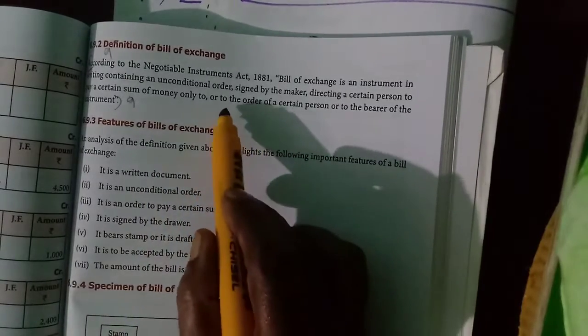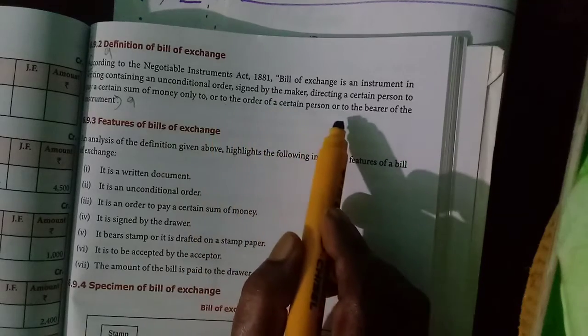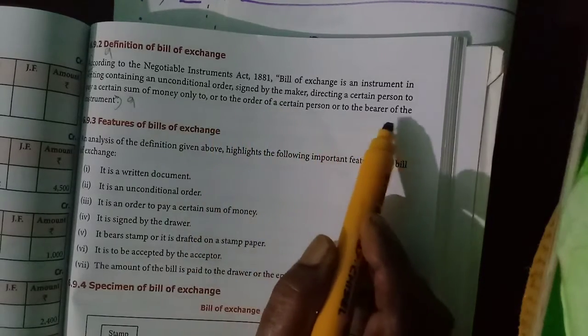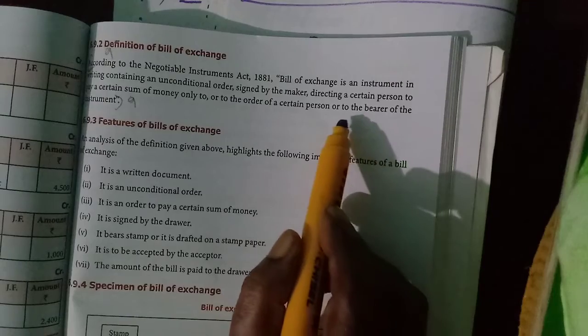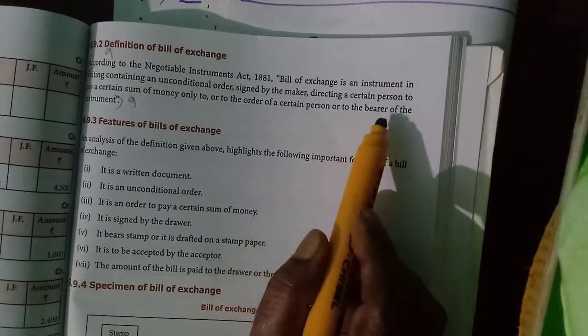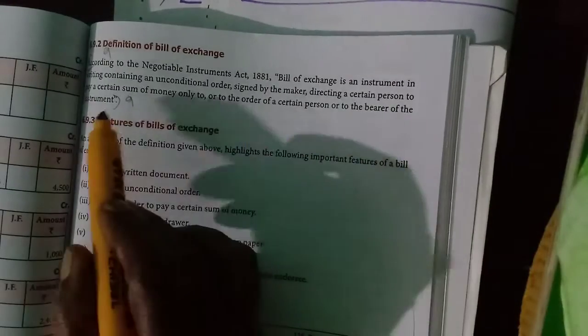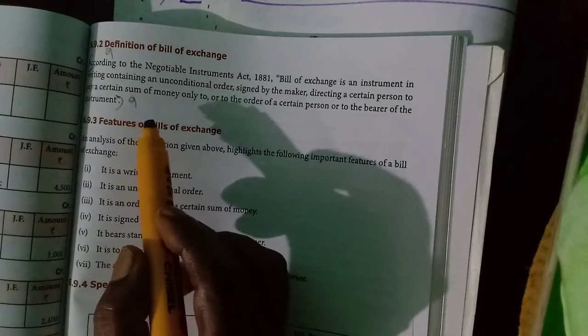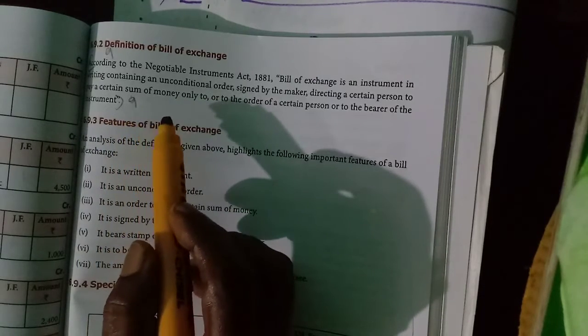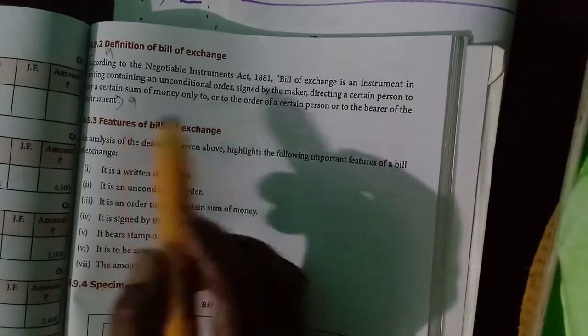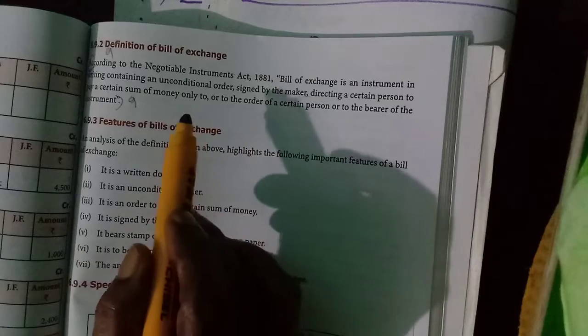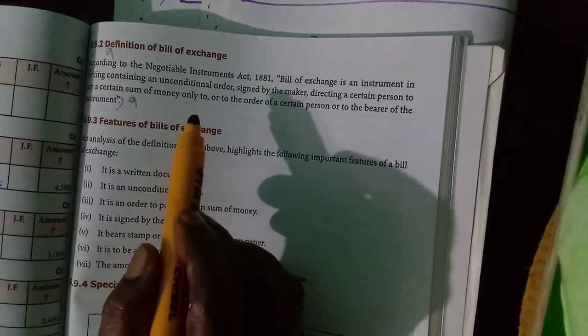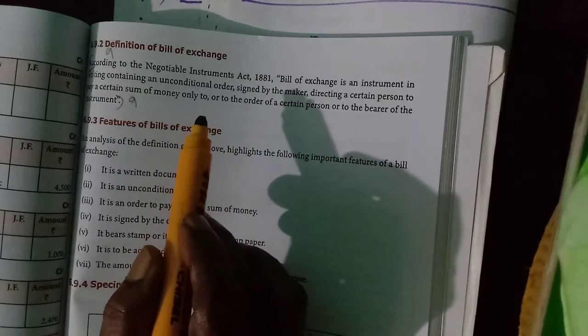Okay, that is what is given to the order of a certain person or to the bearer of the instrument, who is taking it, the bearer, one who is having the instrument. Now you see that the seller has transferred that bill to someone. So the bearer means the third person now. First person seller, second person buyer, and the third person to whom it is transferred. So he is the bearer.